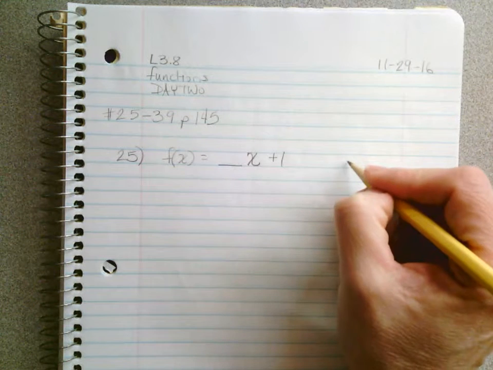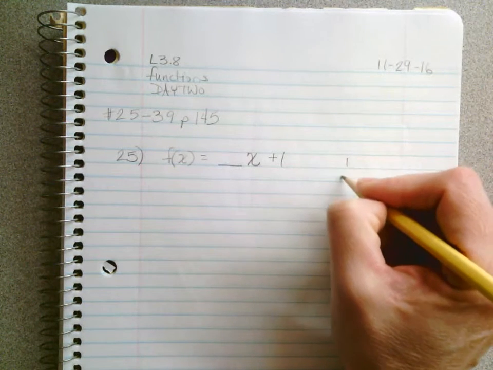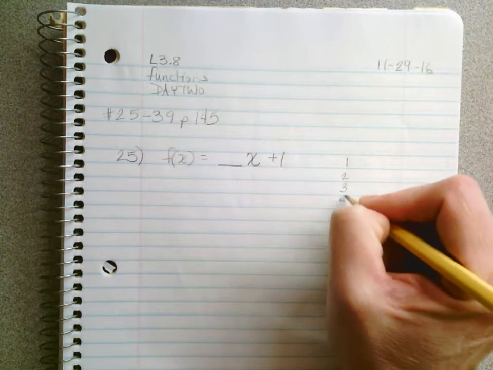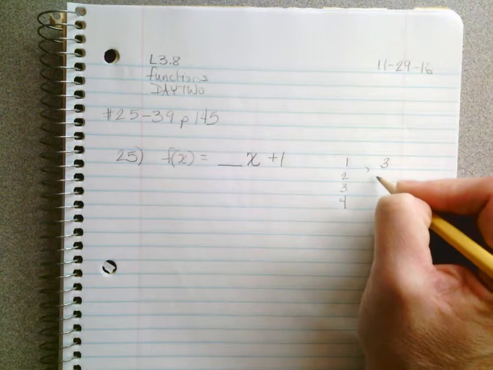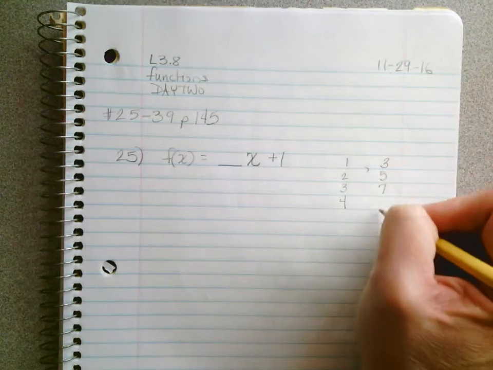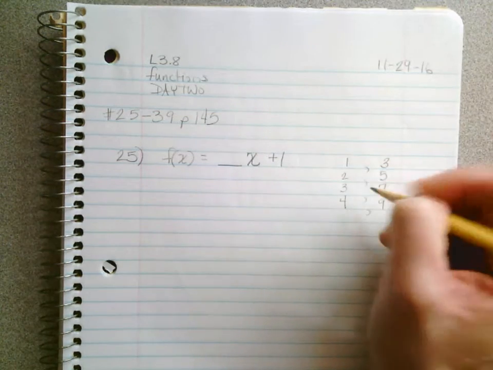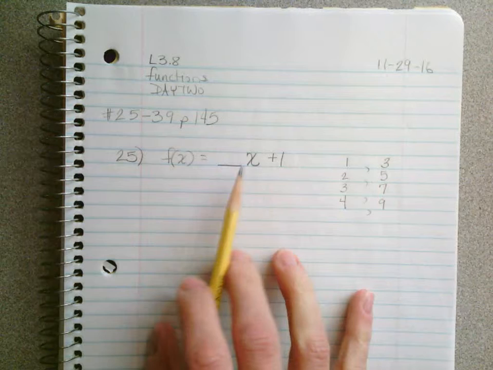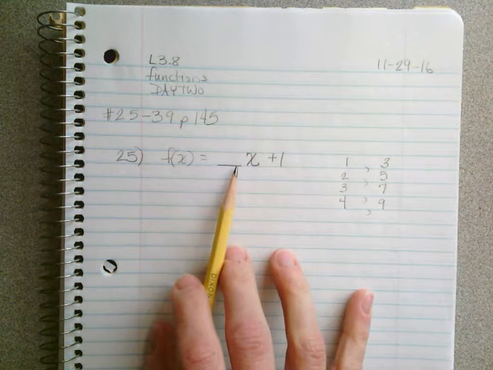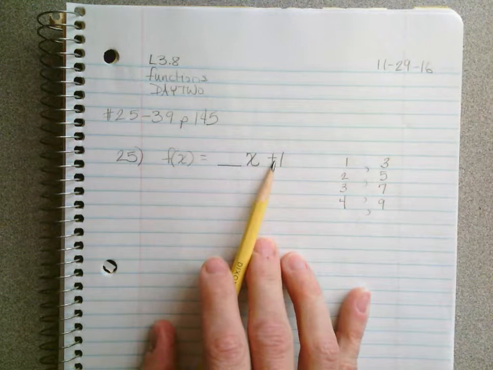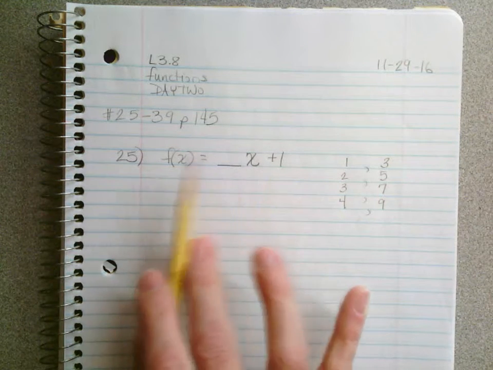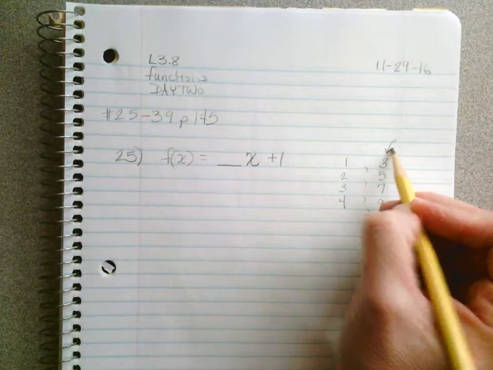They gave you the domain of 1, 2, 3, and 4 with a range of 3, 5, 7, and 9. What did they multiply by x and then add to 1 in order to get this output?